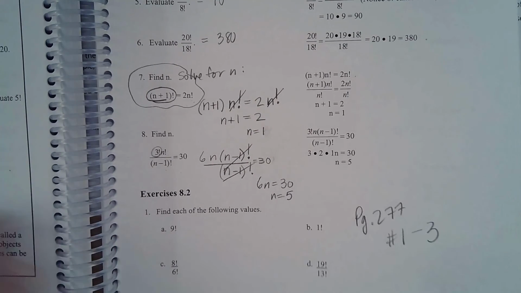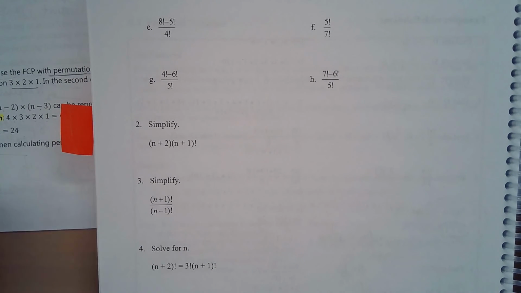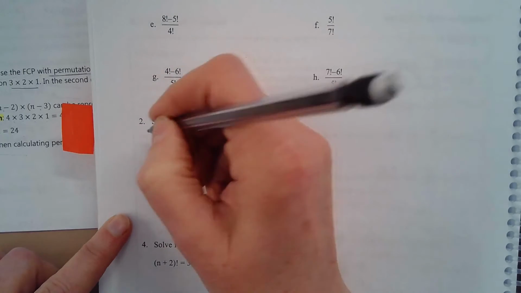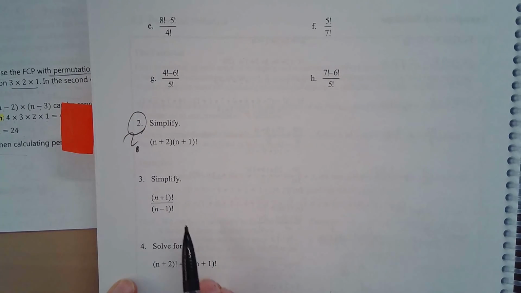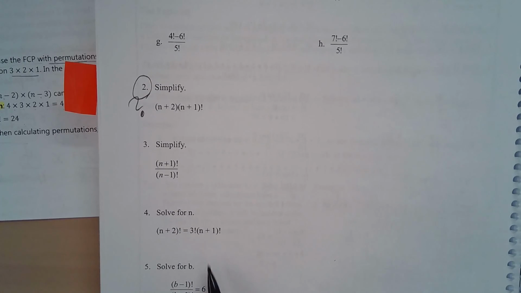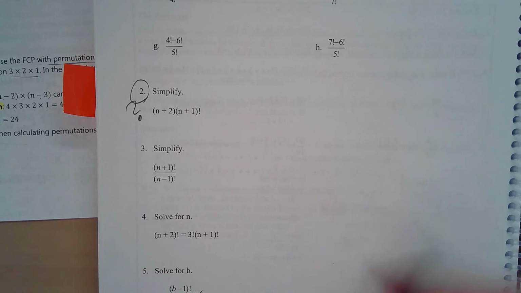Okay, so number 1 is just straight numbers. 2 and 3 are just simplifying. To be honest, I'm not sure about number 2. Maybe we'll look at that one right now. You're not solving anything. 4 and 5 are solving.